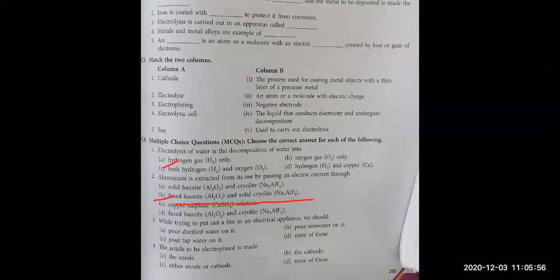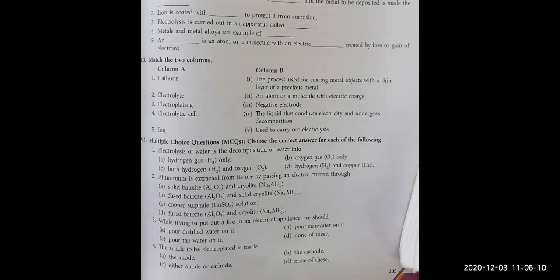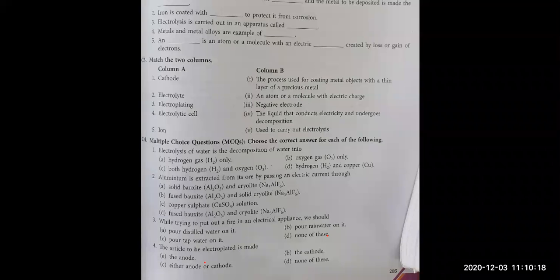While trying to put out a fire in electrical appliances, we should see, when you get an electrical fire in an electrical appliance, right? You should pour distilled water on it, you should pour rainwater on it, or you should put tap water on it, or none of this. Right, children? So the answer to the third multiple choice question will be D, none of this.